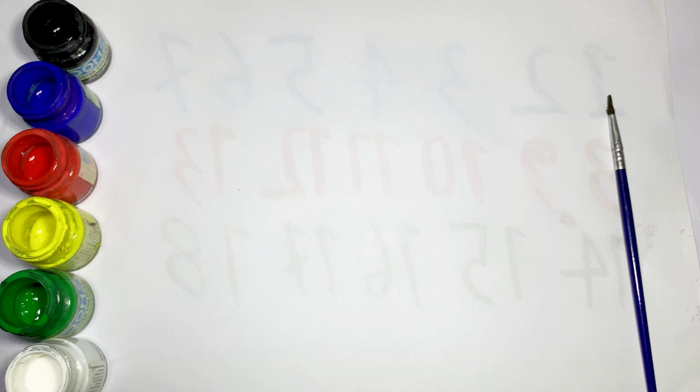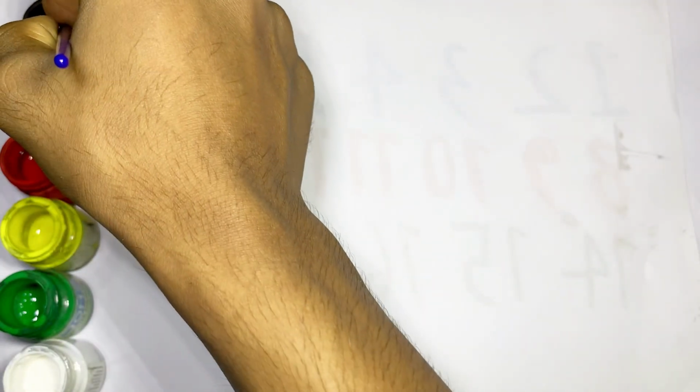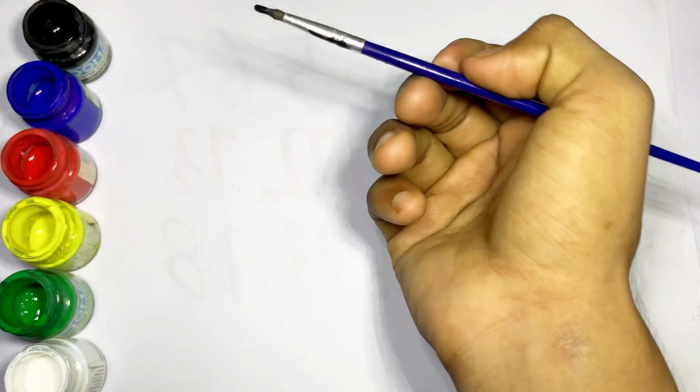Kids, let's draw the numbers, and first is number 1, and here is black color.